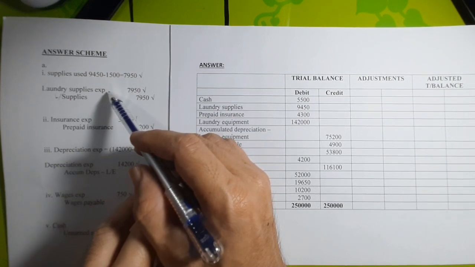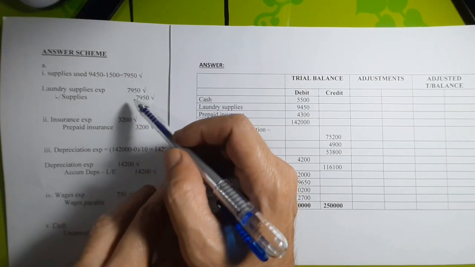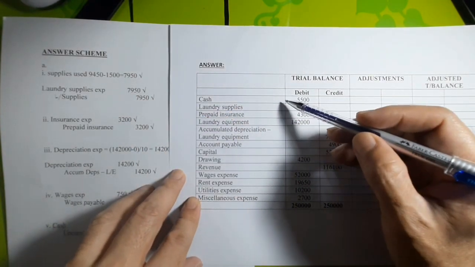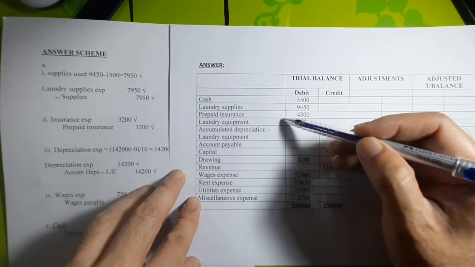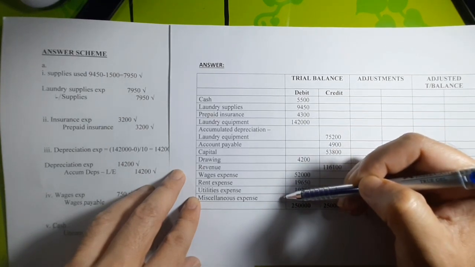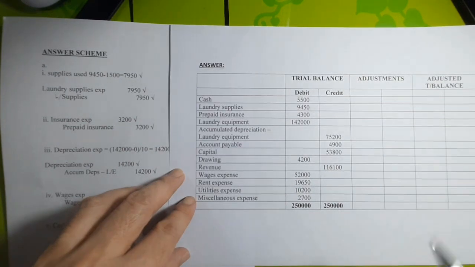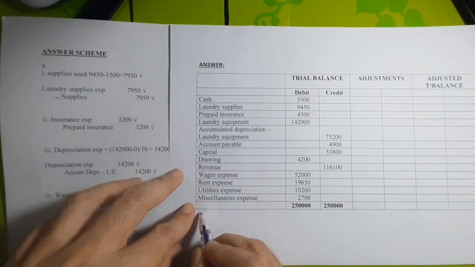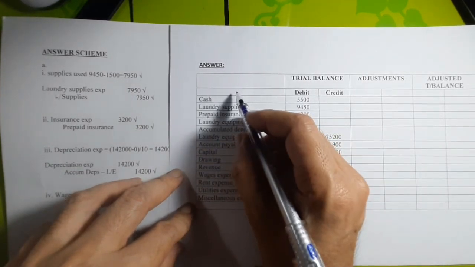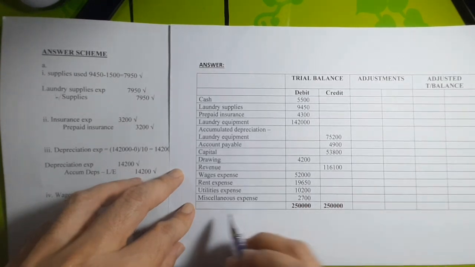For the first journal entry, debit laundry supplies expense, do you have the account laundry supplies expense here? Okay, there is no account for laundry supplies expense. Then you have to add the new account below this trial balance.